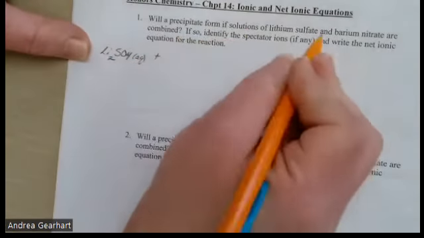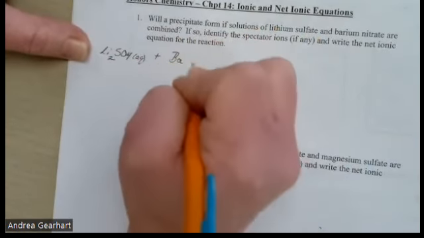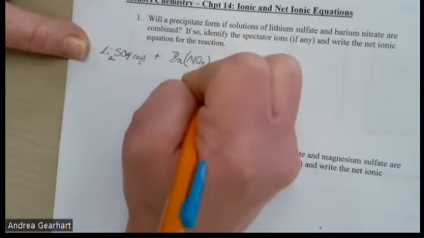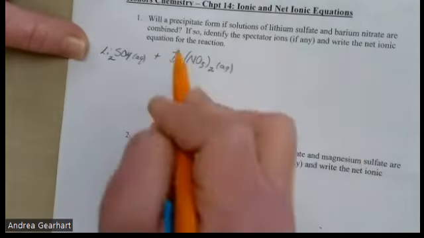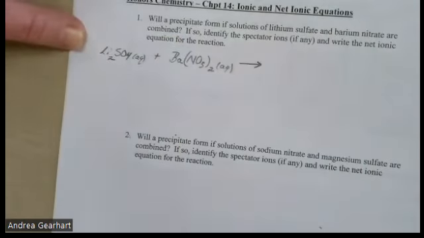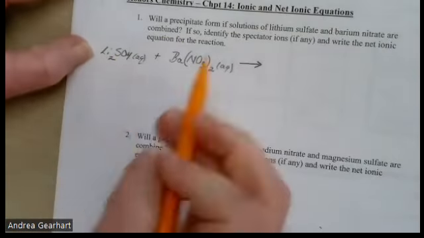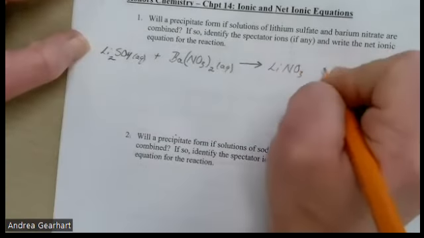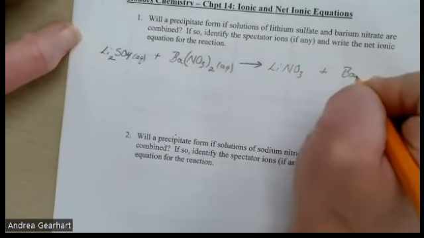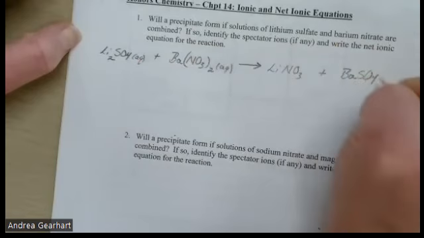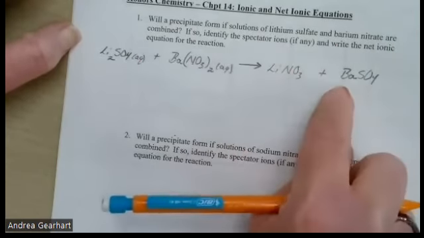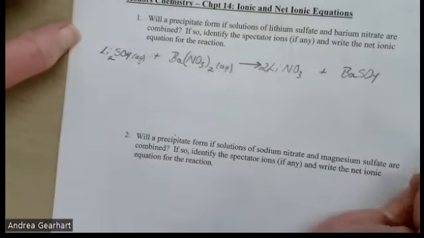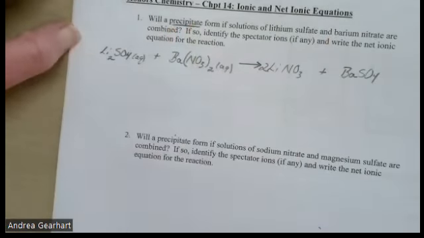And barium nitrate, a solution, barium is +2, nitrate is -1, so Ba(NO3)2 are combined. Will a precipitate form? Well, double replacement. So my lithium will be with nitrate, +1, -1, and my barium will be with sulfate. It doesn't matter the order that you wrote those, +2, -2. To balance the equation, I need a 2 here.